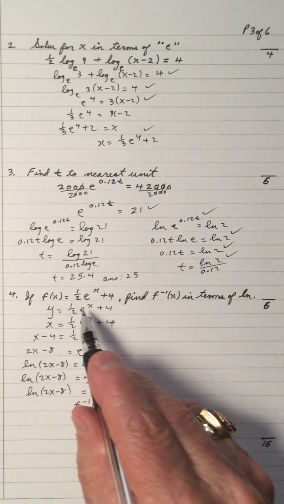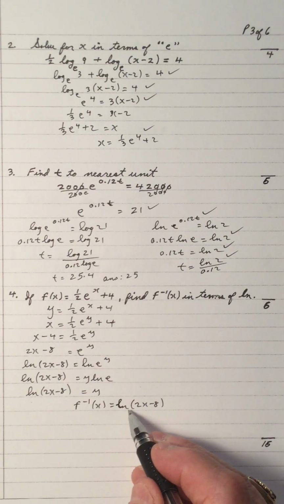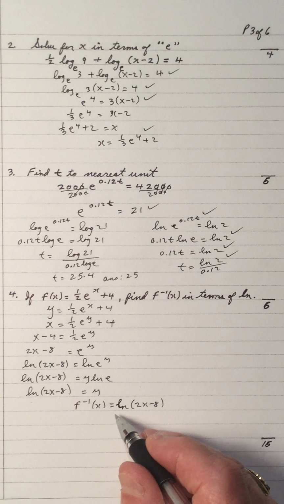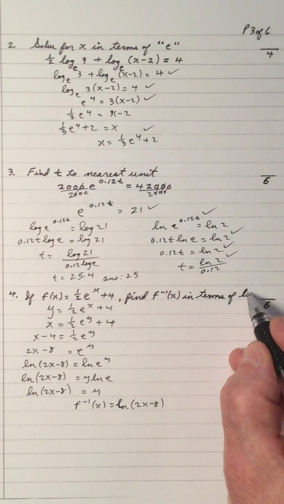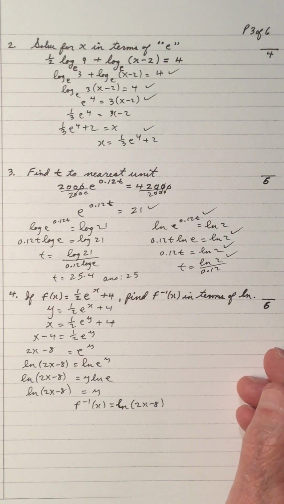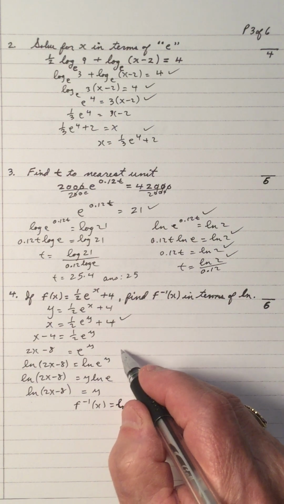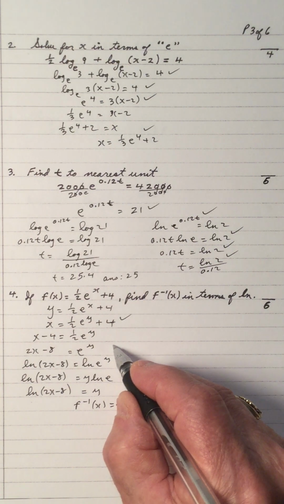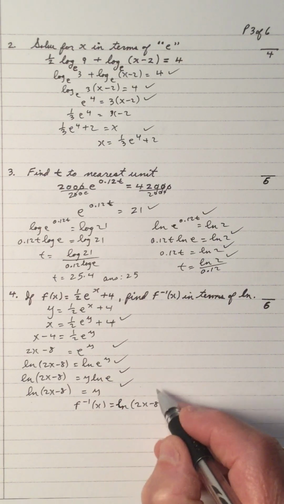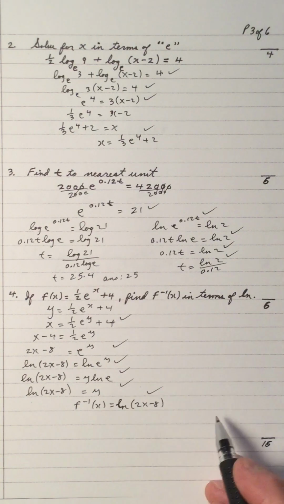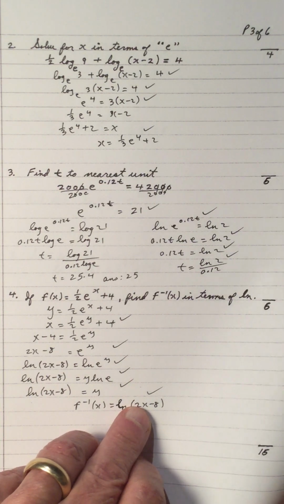So that's the inverse. This is exponential, this is a ln. The inverse of an exponential is, again, I did it in terms of ln, I could have done it in terms of log. But I asked to do it in terms of the ln. And there's 6 marks here, so if you wrote each of these steps down as you went, and rewrote it, you get 6 marks to the final answer. So that's 16 for that page. Hopefully everything is going well.